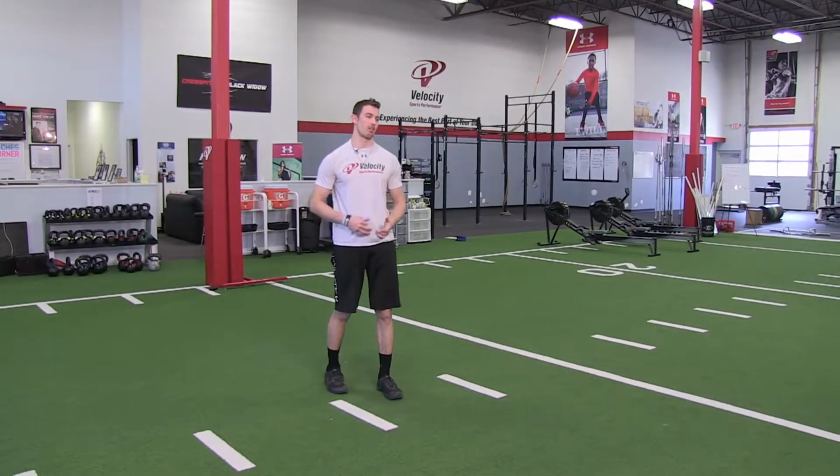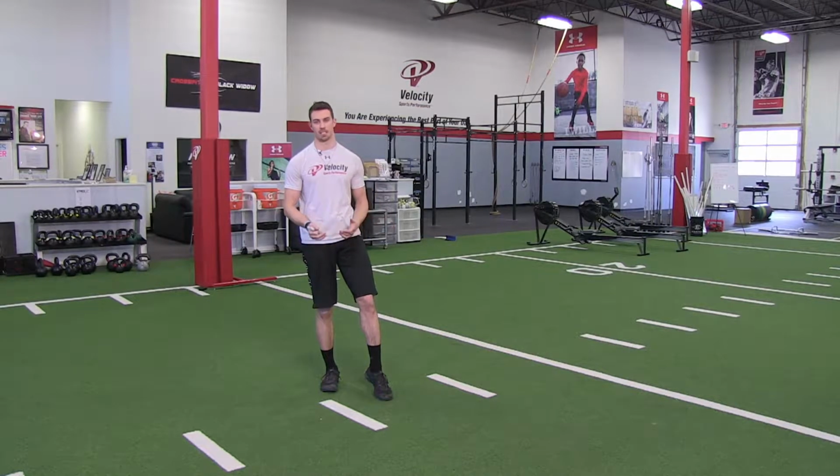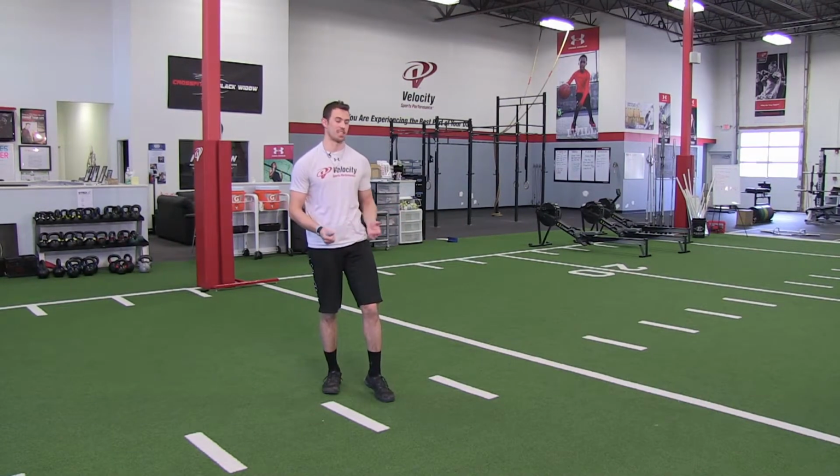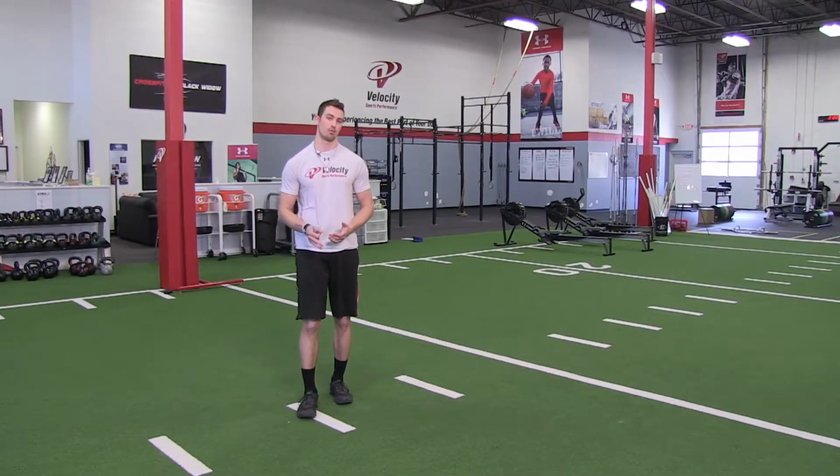So anywhere from 2 to 4 sets of both of those movements, anywhere from 25 to 30 seconds rest. Just like the previous day, this should be taking about 30 minutes to do, and that is week 2, day 2.